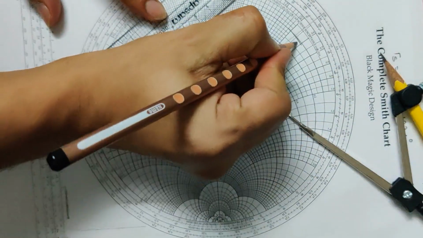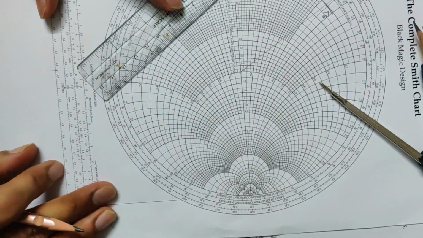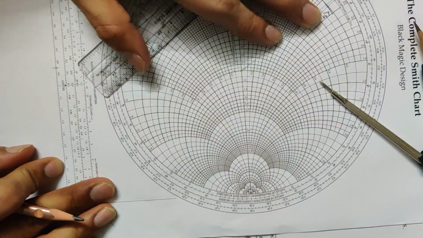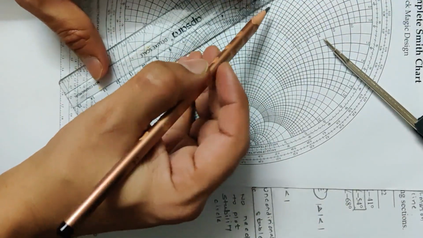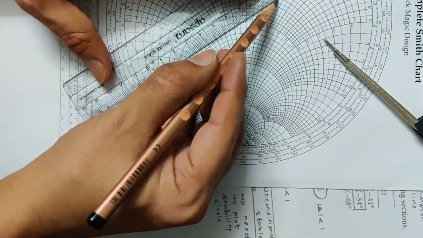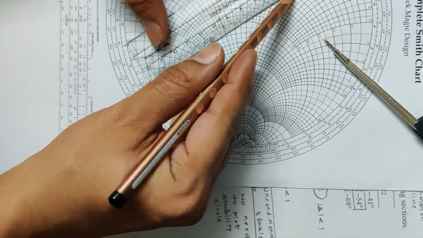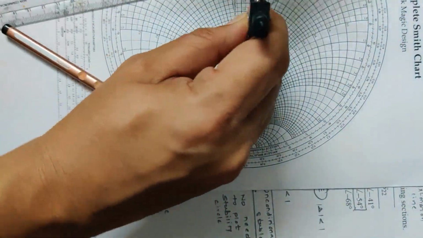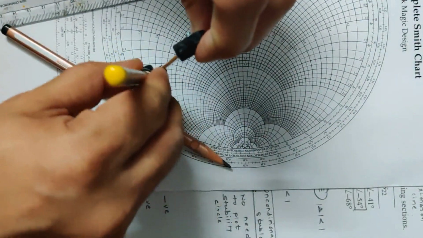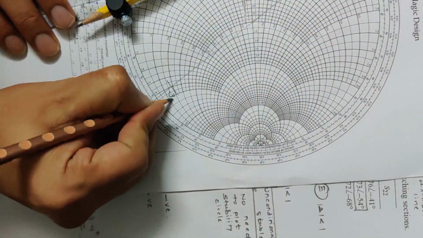So this is nothing but gamma S. But as we have decided to connect the stubs in parallel, we have to convert gamma S, which is equivalent of ZS, into YS. So one can obtain the admittance from the impedance by transforming this diametrically opposite on the Smith chart. So I will extend this line, and the same thing I will mark over here. So this point is nothing but YS.